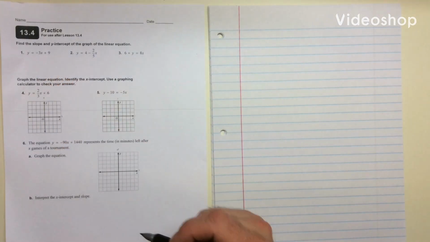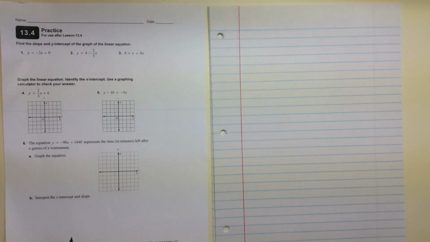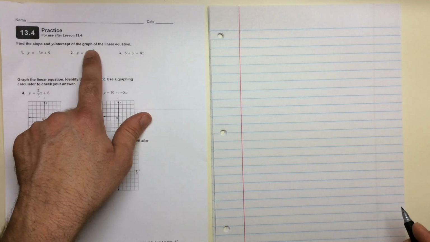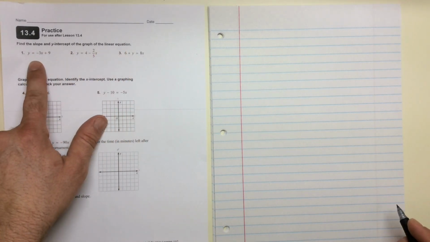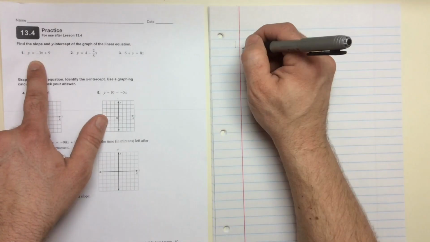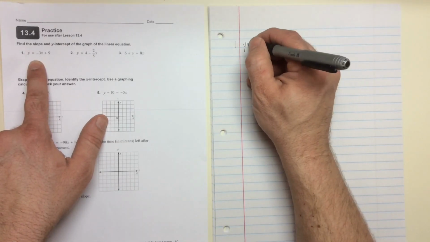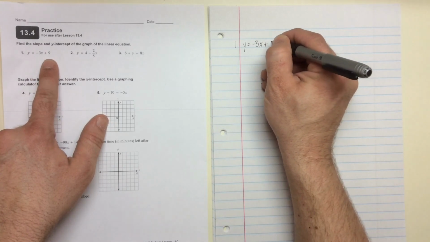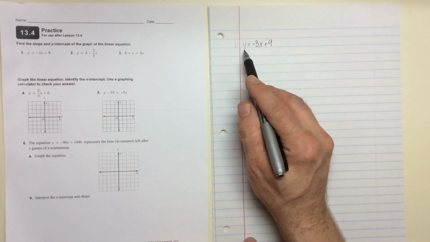Okay, this is journal page 310, lesson 13.4. Find the slope and the y-intercept of the graph of the linear equation. Well, this first one is nice because on number 1, it's in slope-intercept form. It's already solved for y.